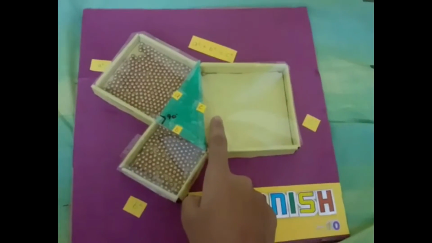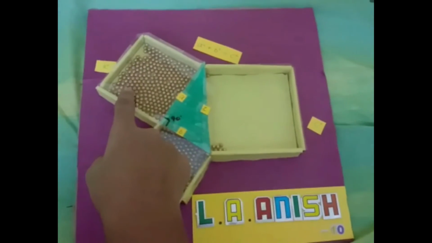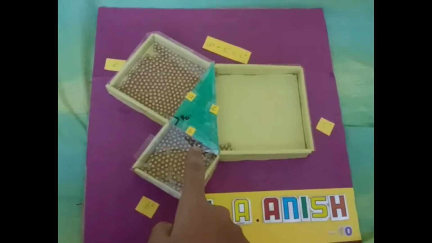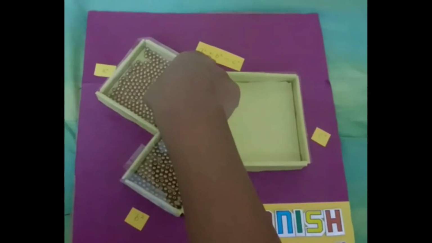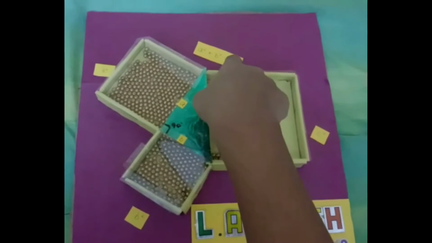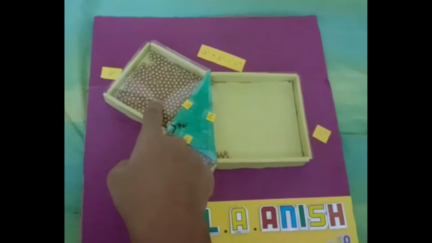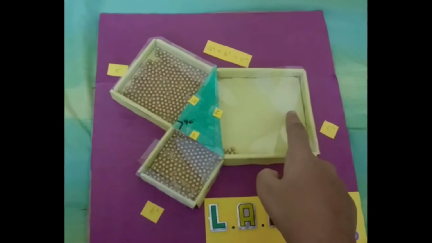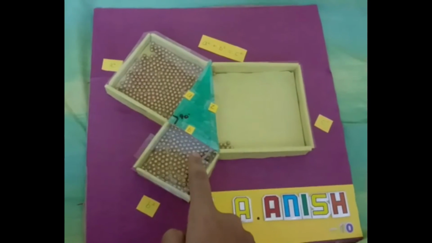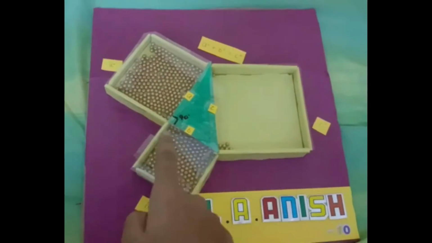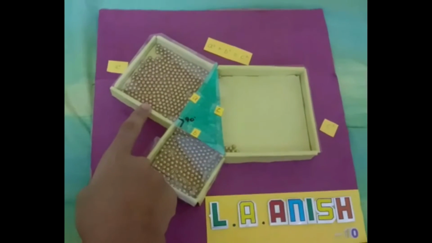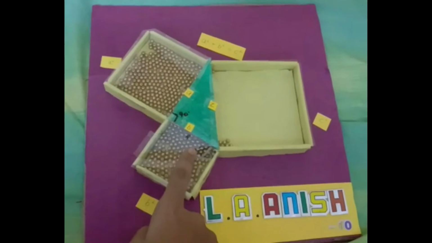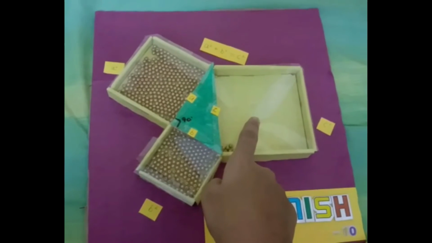Here C is the hypotenuse, A is the altitude and B is the base. Hence we need to prove that A square plus B square is equal to C square. A square is this square, B square is this smaller square, C square is this big square. Let us consider these beads as the area. It says that area of A square plus area of B square is equal to the area of the hypotenuse square.